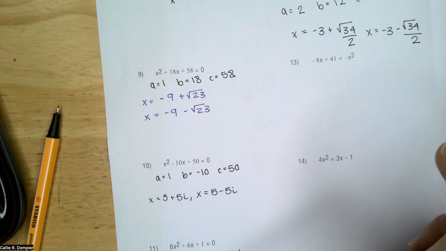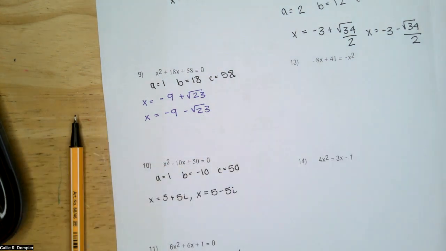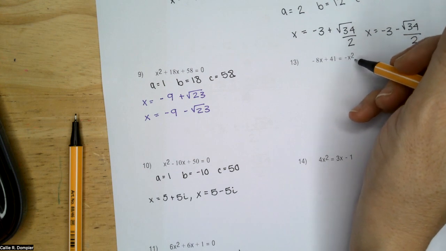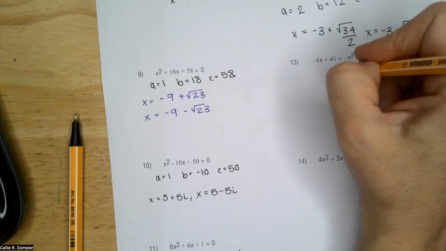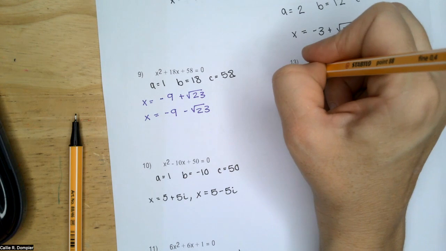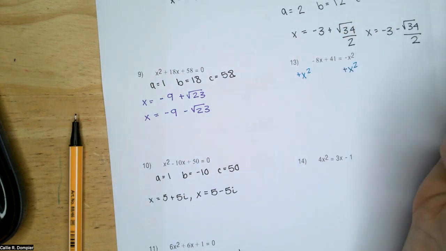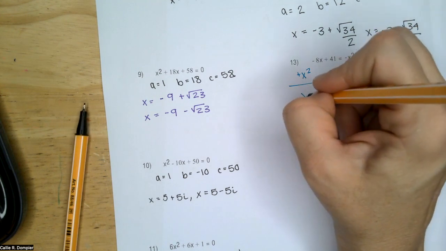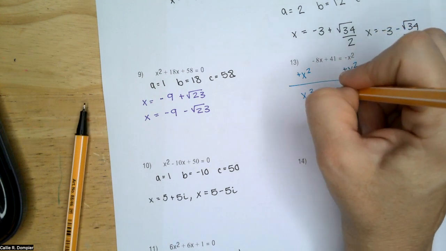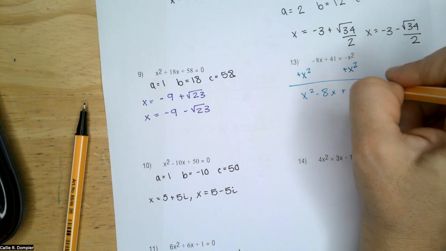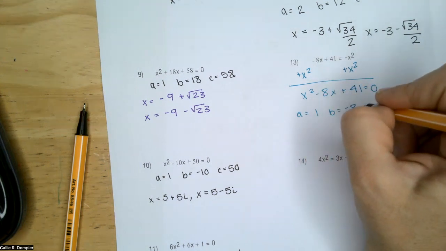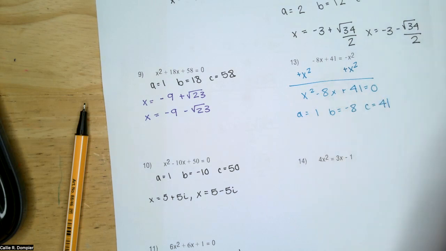Good. All right, number 13, negative 8x plus 41 equals negative x squared. I'm going to move the x squared over. I always want to have my leading term positive, so don't move those 2 over here. X squared minus 8x plus 41 equals 0. That means A is 1, B is -8, and C is +41.